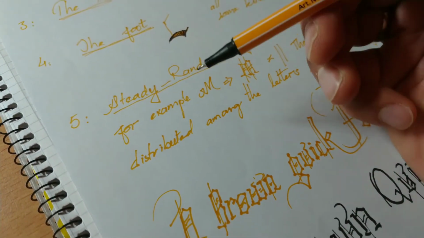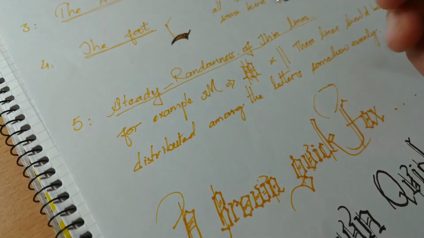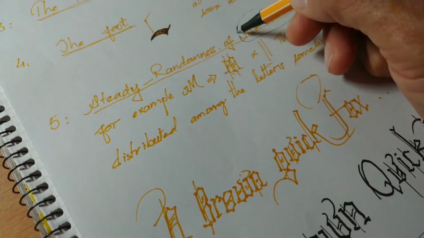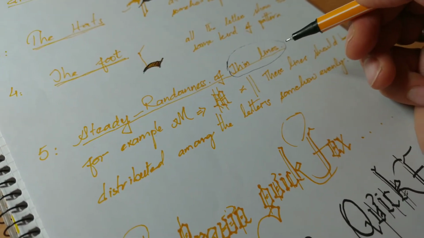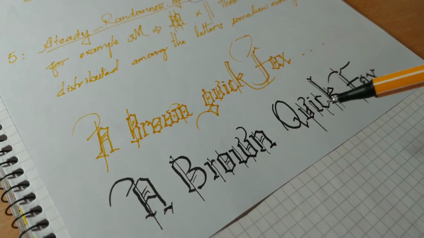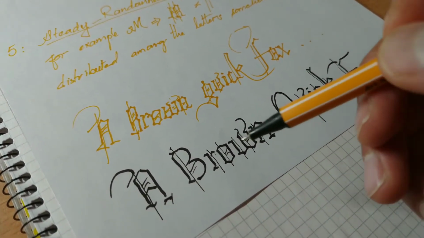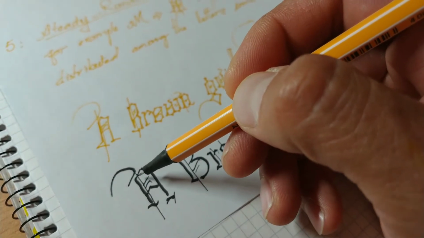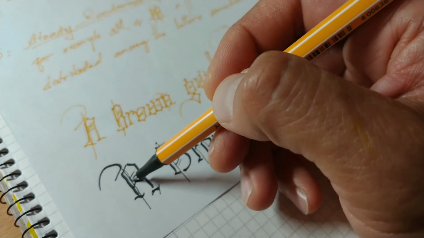Here is what I call very thin lines. For example, I already mentioned here in the bottom an example. This is a thin line here, what we see here.